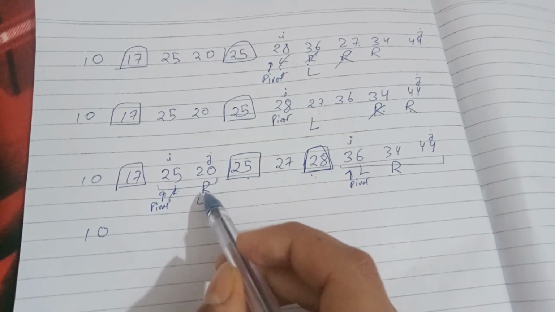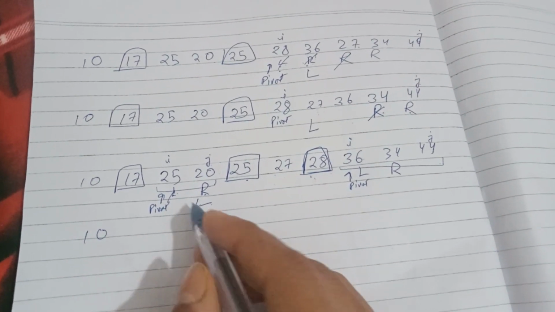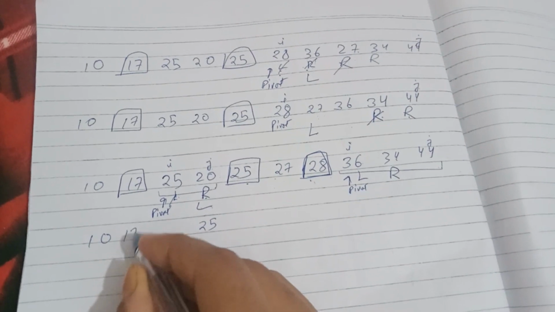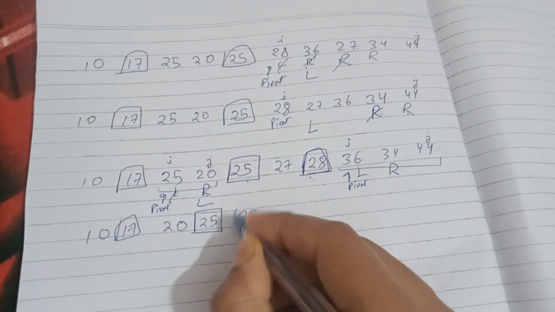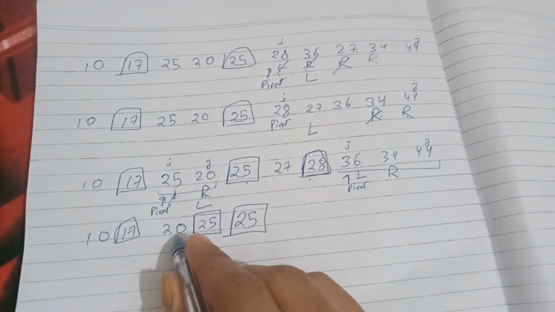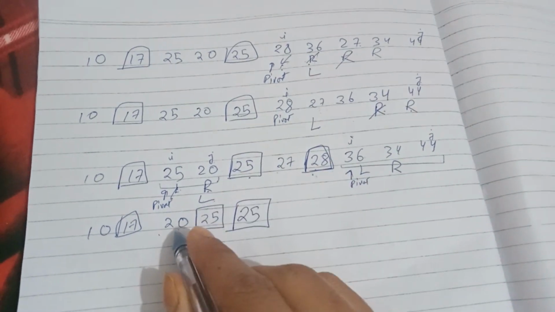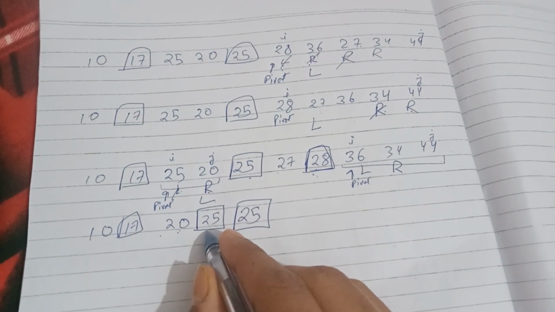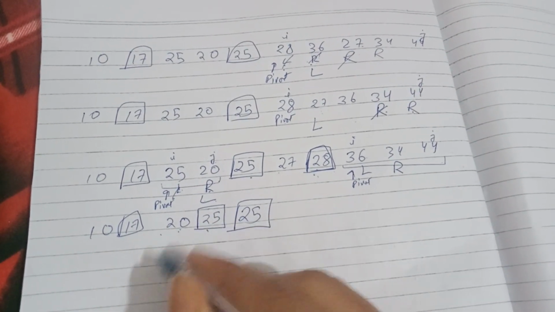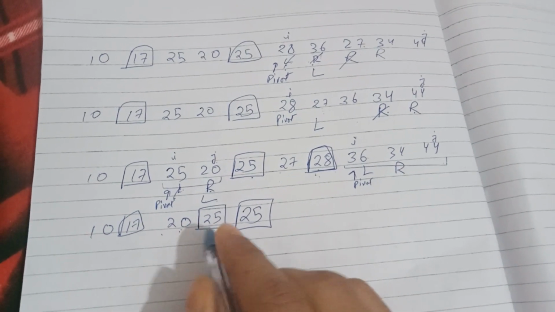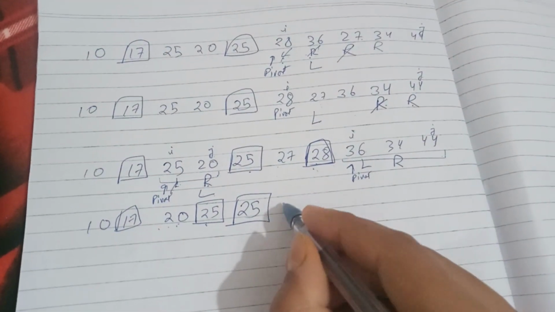So what you're gonna do is you simply swap pivot and L element, and 25 will come here, 17 is here only, 20 will come here, 25 is at its proper position, and 28 is already on its proper position. 20 is here, it is on the left of the 25 which has already reached its proper position. So 20 need not to be sorted at all.